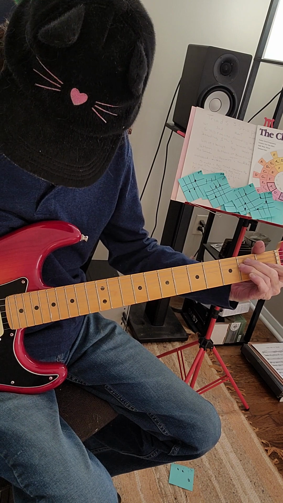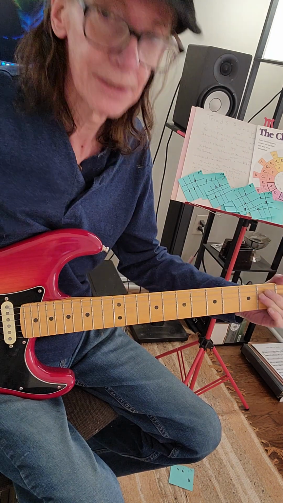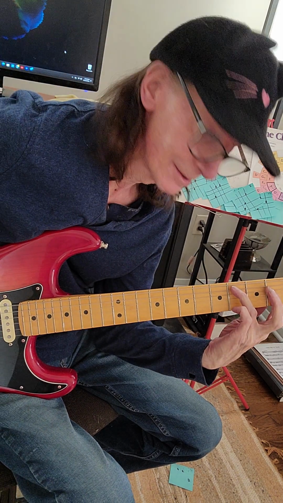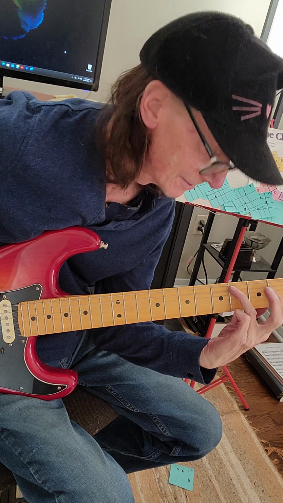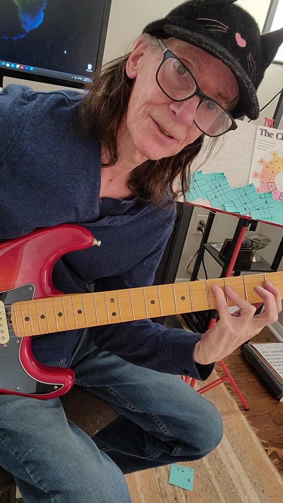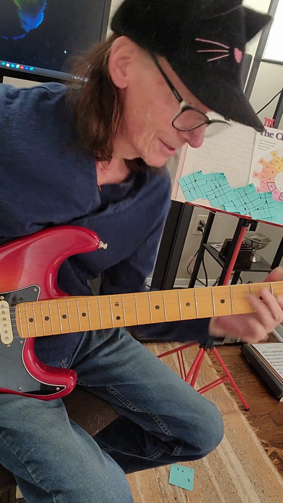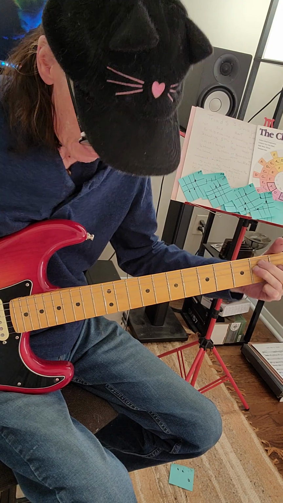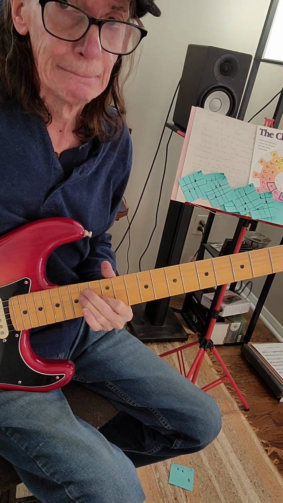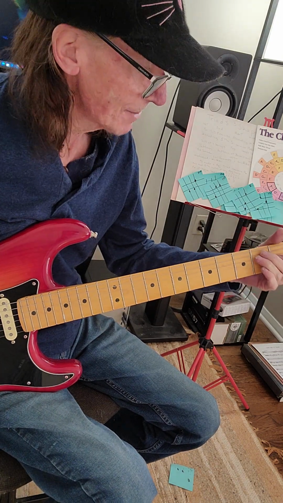C, E, G sharp, E, C, your E major triad. Next is A major triad, D major triad, fingered like that. From E to E, ascending in fourths, using those three shapes.